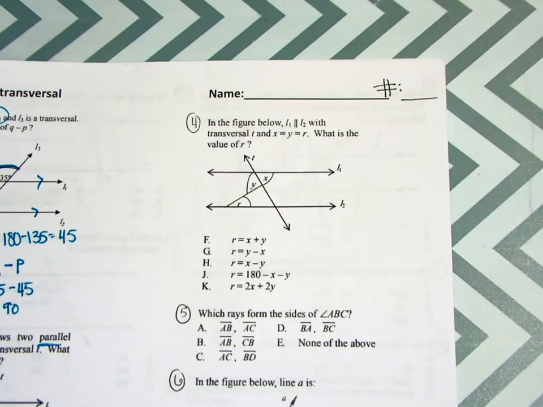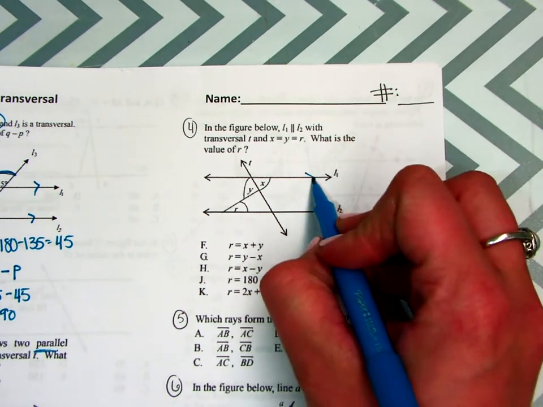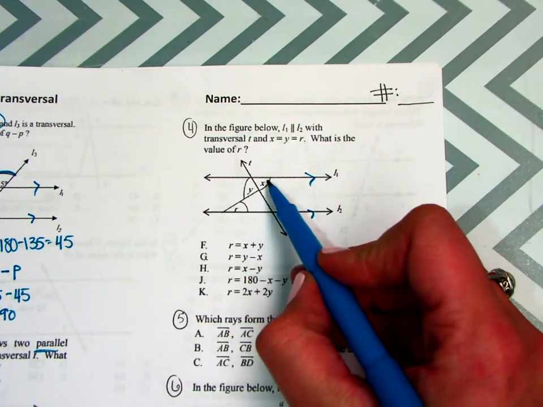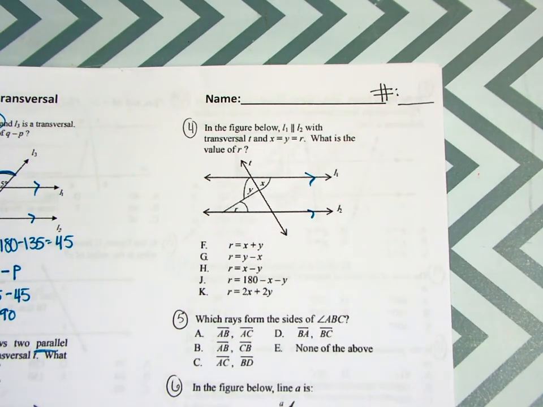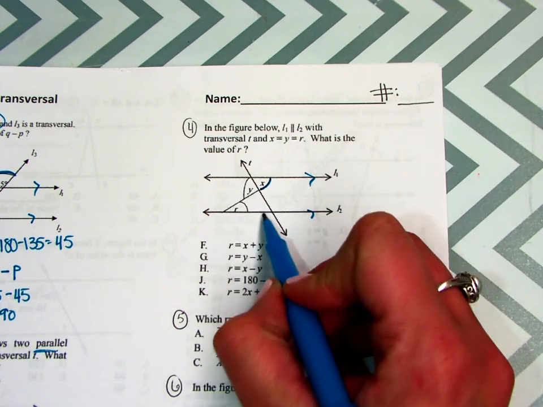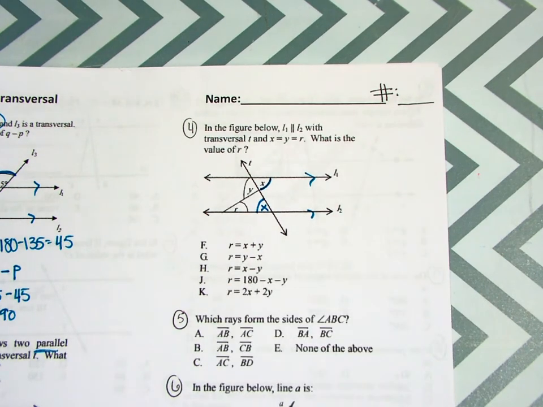Number 4. Given the figure below, line 1 is parallel to line 2. So again, we've got parallel lines, and our transversal is T. We know that X, Y, and R are all equal. We want to know the value of R. Well, in this problem, we know that this is X. Well, this would also be X because they're alternate interior angles.